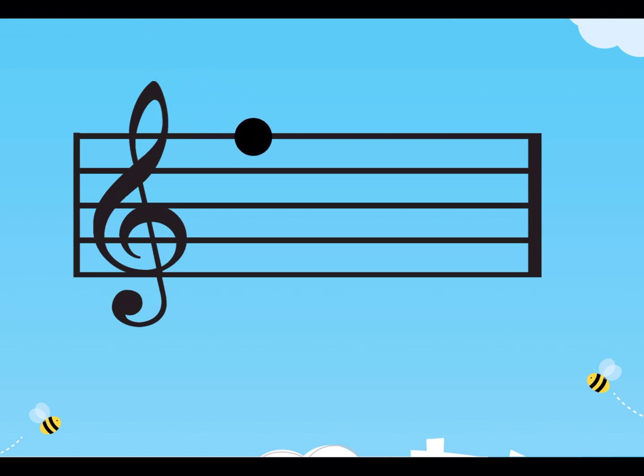This note's on the top line, line 5. This note's in a space. It's the very top space, and we have 4 spaces. This note's in space 4. This note's on a line, and this is on line 4.